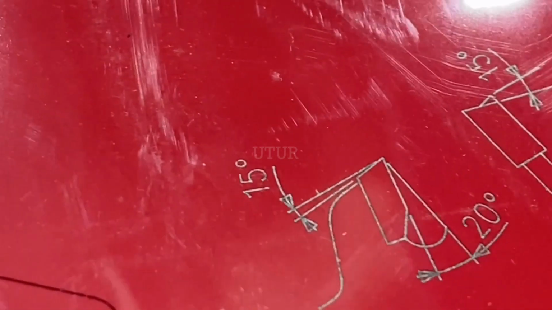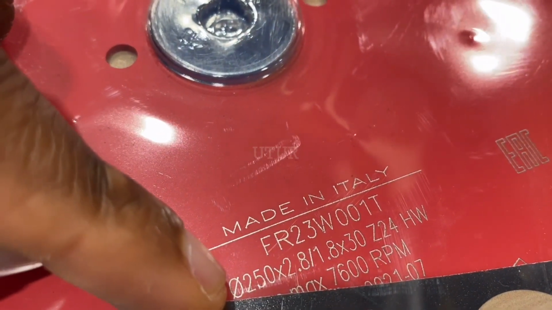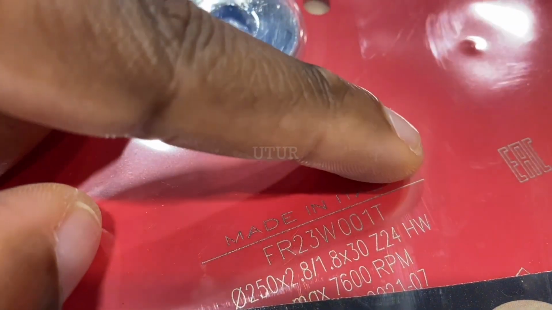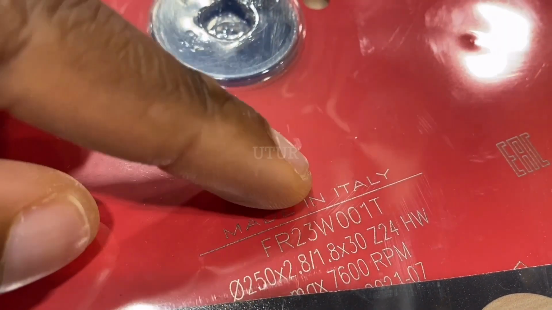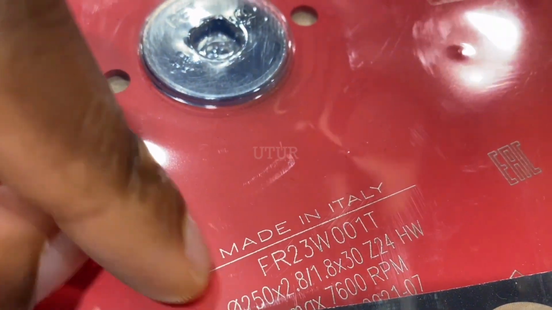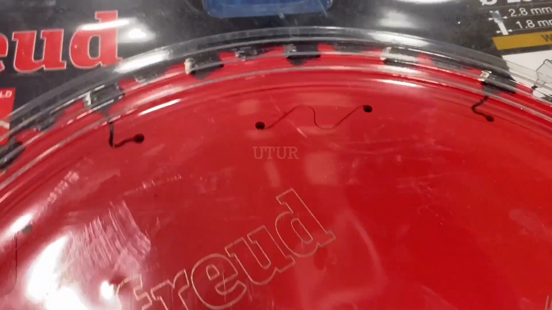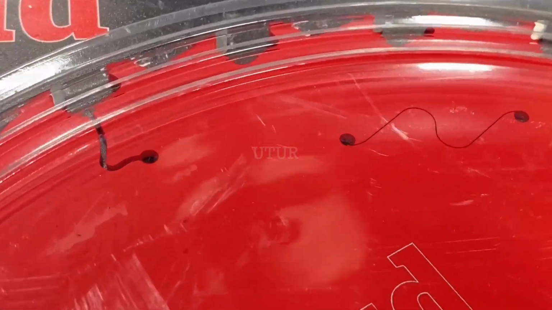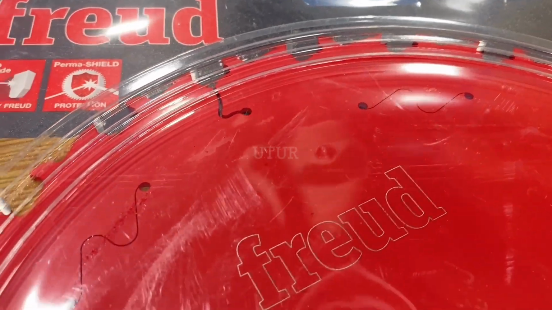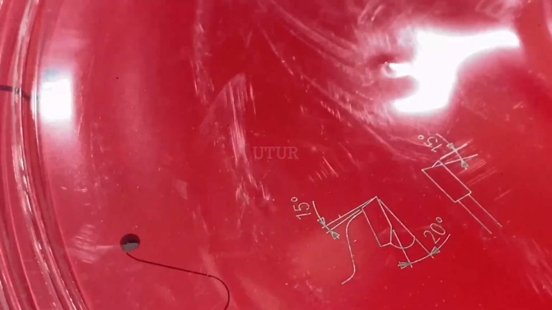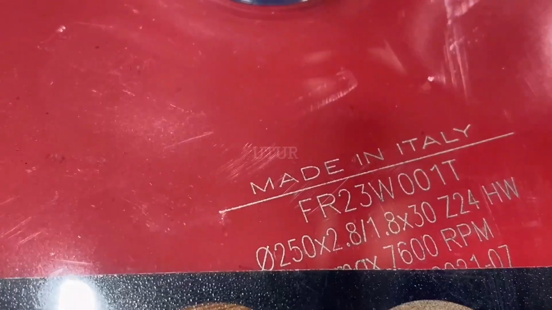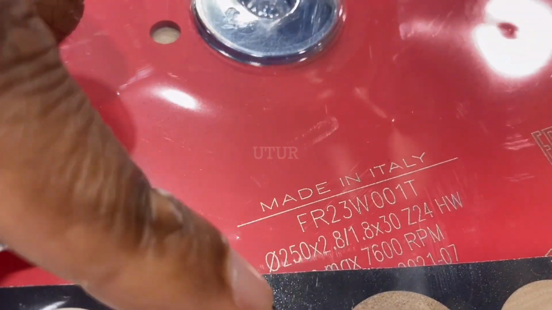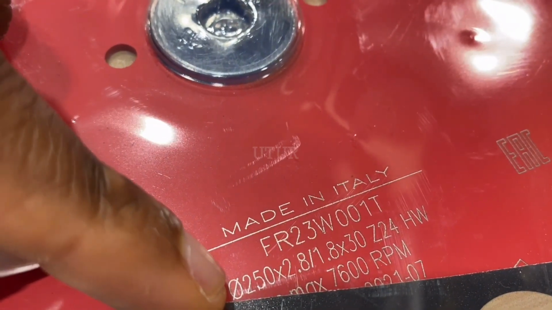With the 24 teeth configuration, the hook angle on this blade is 20 degrees and it's got large gullet sizes, so I'd be more inclined to say that this is a ripping blade. And so, although the bevel is 15 degrees, which connotes a general purpose ripping and cross-cutting blade, I would be more inclined to use this as a ripping blade as you've got large gullet sizes, 24 teeth and a hook angle of 20 degrees.